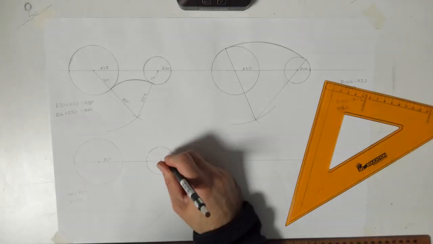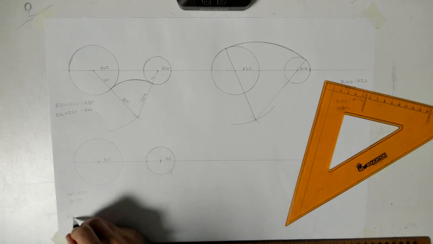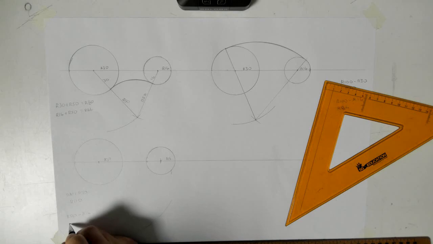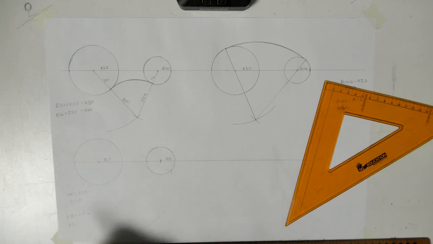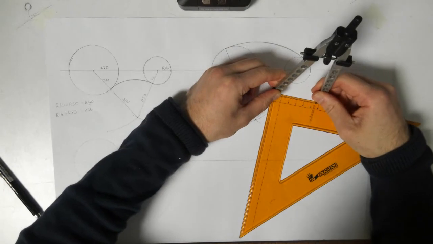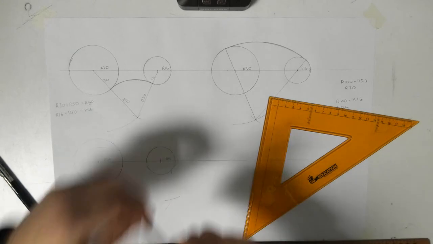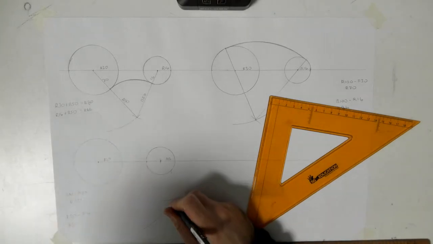So for that radius 16, we take a radius of 80 minus a radius of 16, and that gives us a radius of 54. So we take 54 on our compass, swing it across, and I've just got the point there.